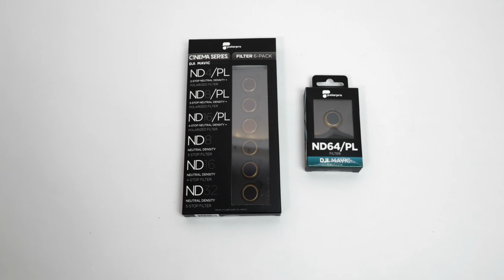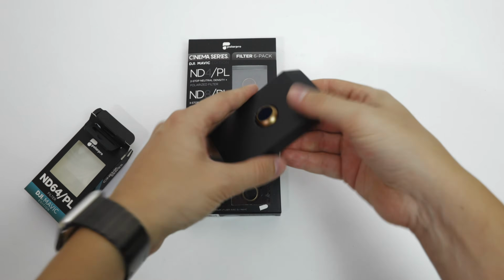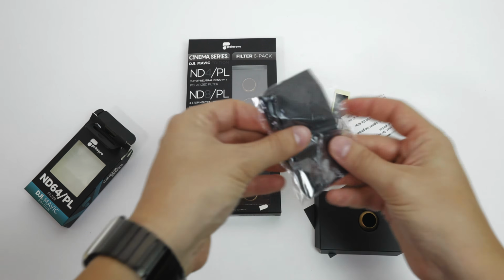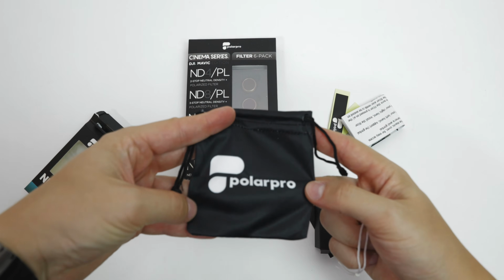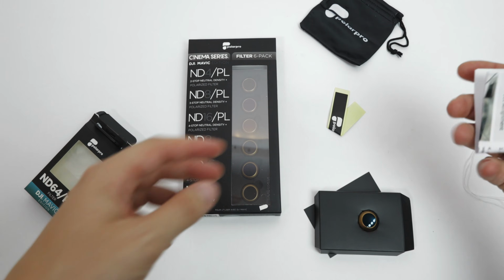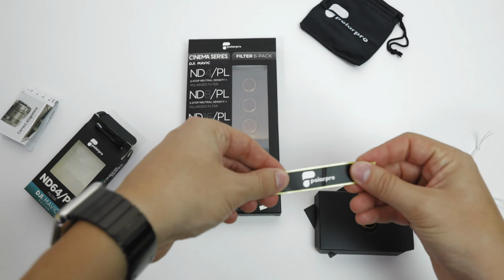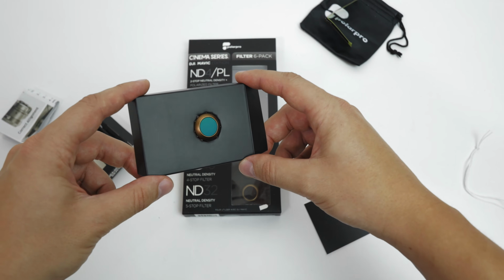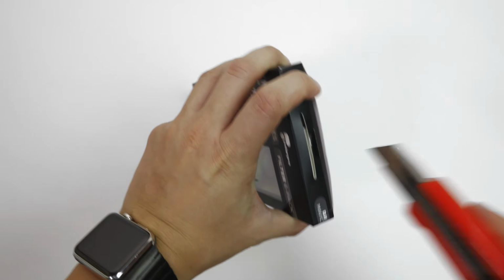Unleash the filters! With the single filters, you get the little box and, oh, more goodies! You get a little filter bag. This is nice. And also more stickers and instructions on how to get them onto your Mavic. Really cool. Through the reflection you can already see the coating on the lens. Okay, so it's time to unleash the others.